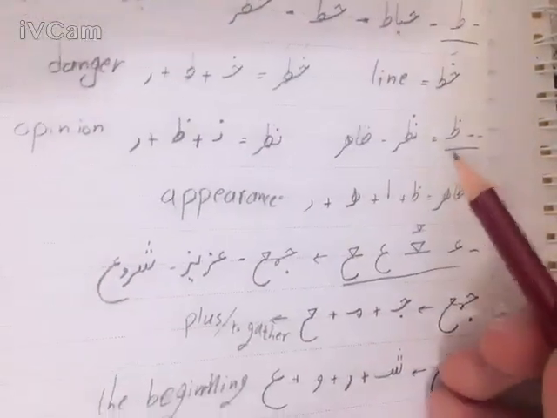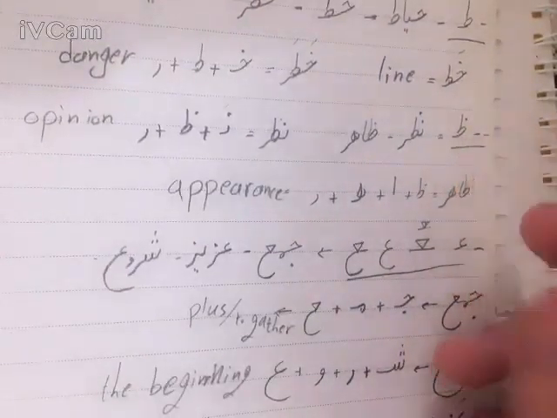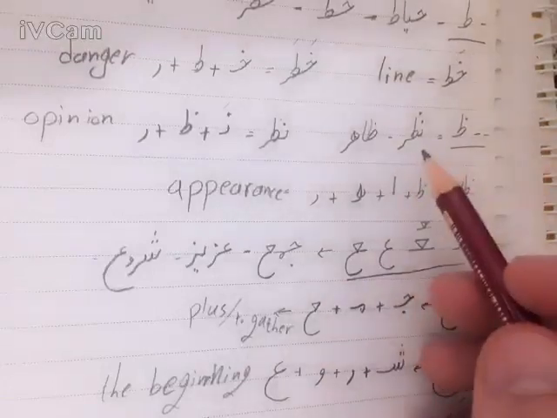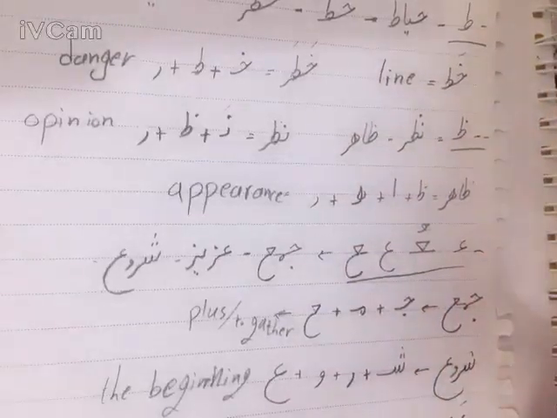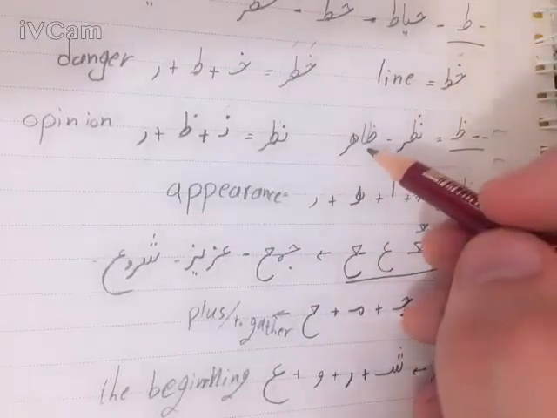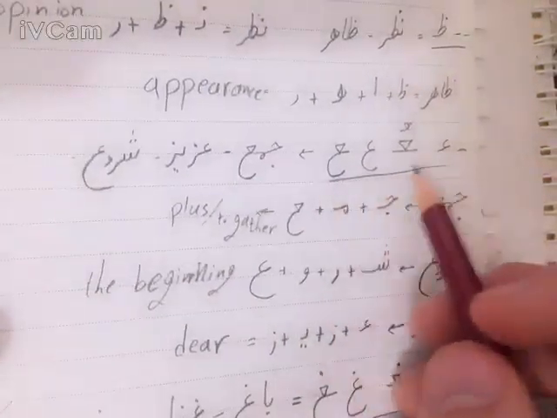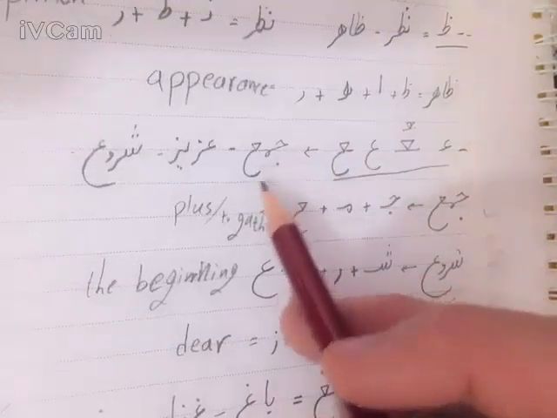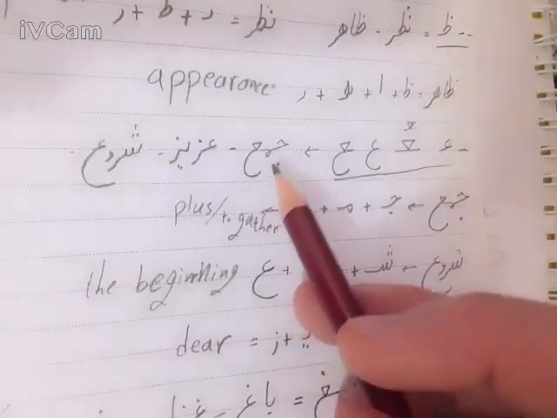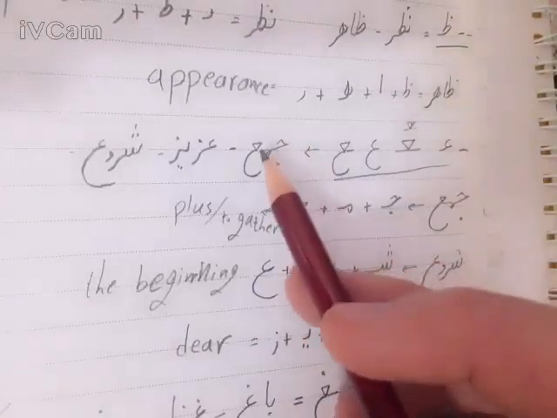And yeah, adding a dot on it again, it would make it ze here, like the last one that was se and became ze. And you have nazar, which is comment or opinion, and zahir would be appearance. And here we have the ain, which sounds like jam'a, but actually in speaking, no one says jam'a. You would say just jam. It's like the A doesn't exist.